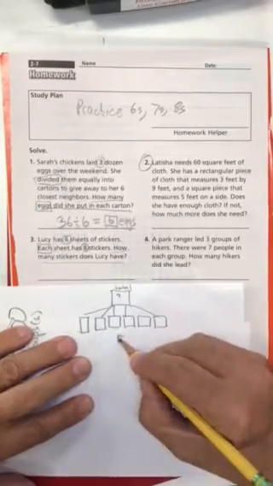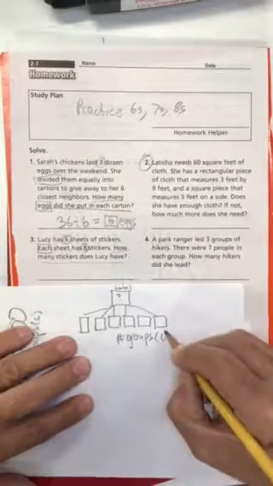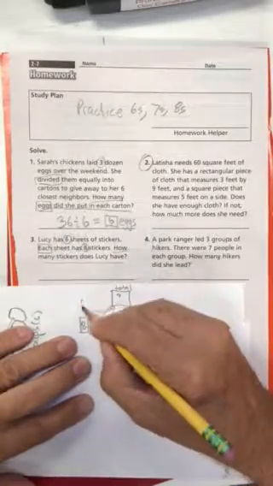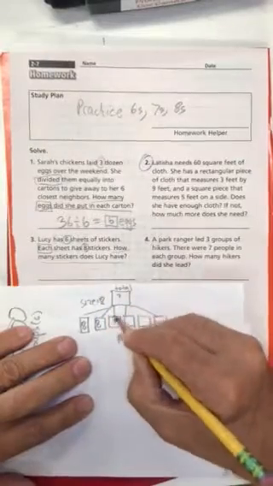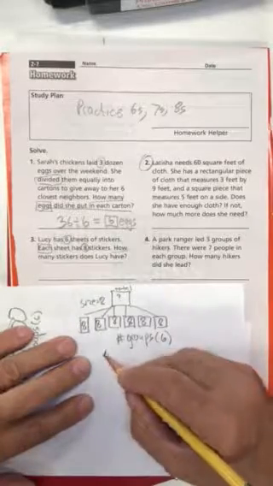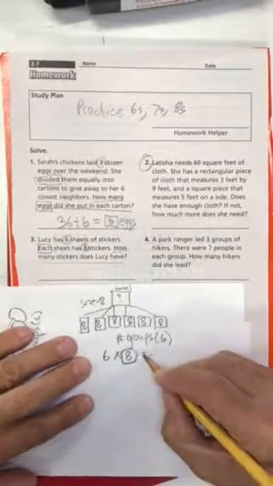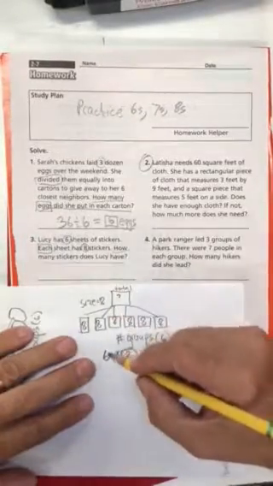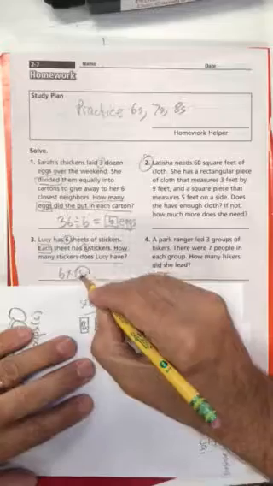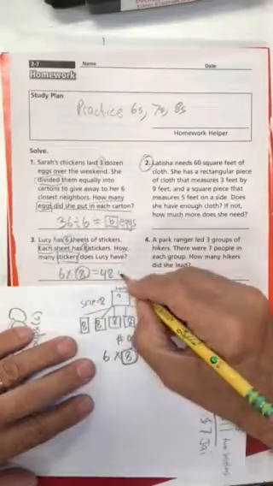So the number of groups is 6 again. And the size of each group is 8. The size equals 8. So there's 8 on each group. So it's another way of saying this is 6 groups of 8. So we've been practicing our sixes. So we know that 6 groups of 8 equals 48. How many stickers? 48 stickers.